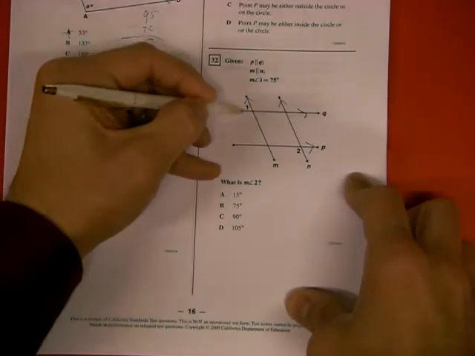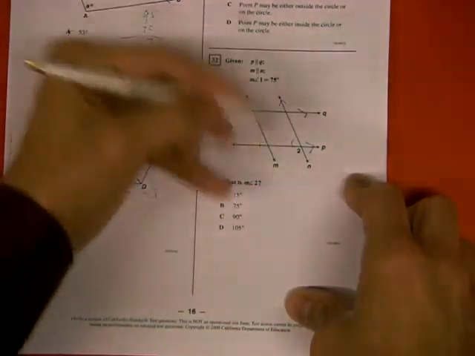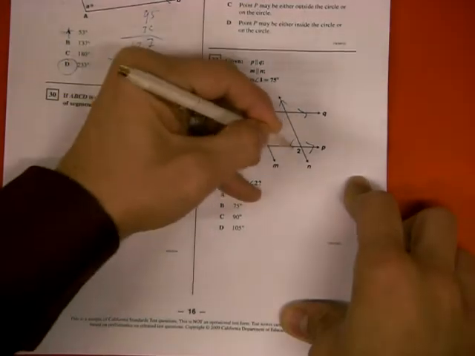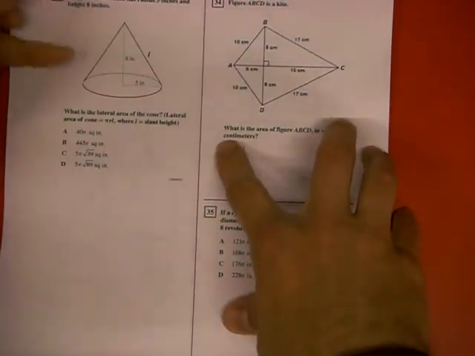Given line P is parallel to line Q, and line M is parallel to line N. So angle 1 is congruent to this angle here, which is congruent to that angle there, which is the supplement of angle 2. So if angle 1 has a measure of 75 degrees, then I know that these two need to add up to 180 by corresponding angles and supplements. 105 degrees.